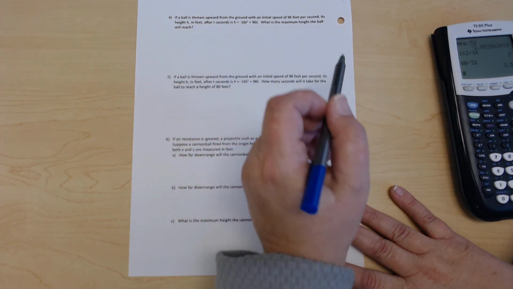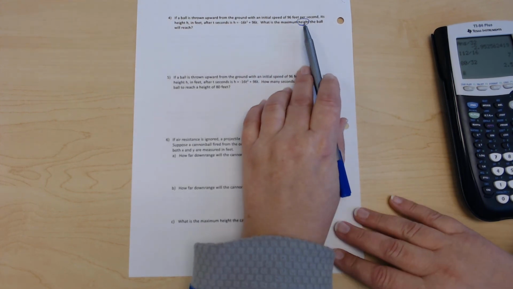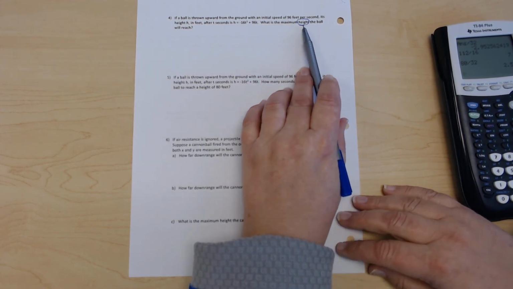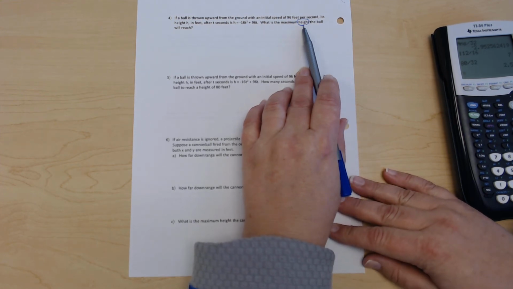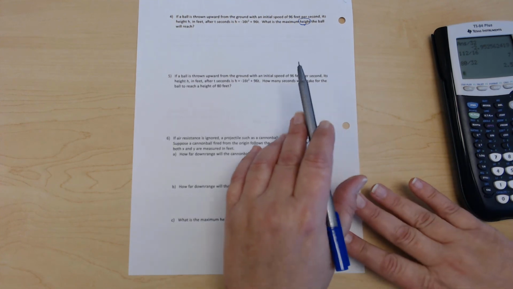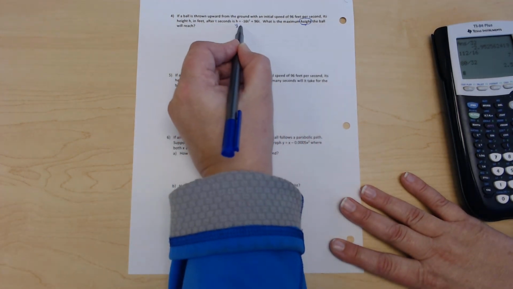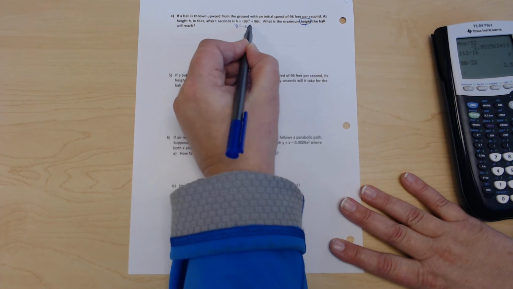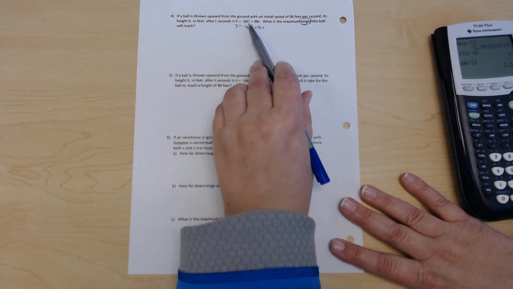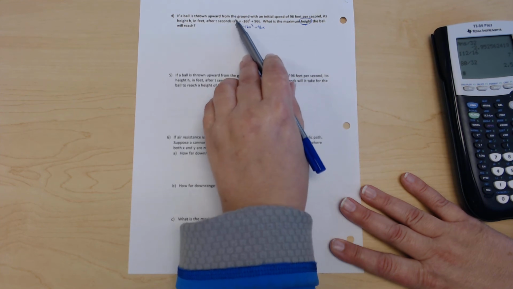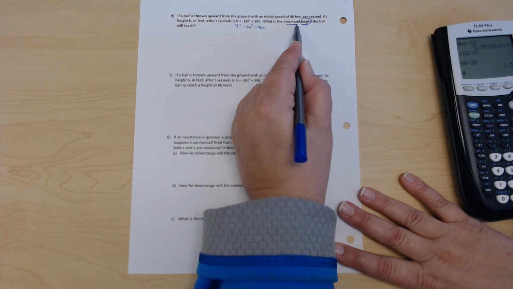So now we are looking for the height, and we have no idea the seconds either. All right, so this one's going to start out the same as problem 3. Remember, this is y and this is x. The x and t's are the same. The y's and h's are the same. But I'm still talking about a maximum.